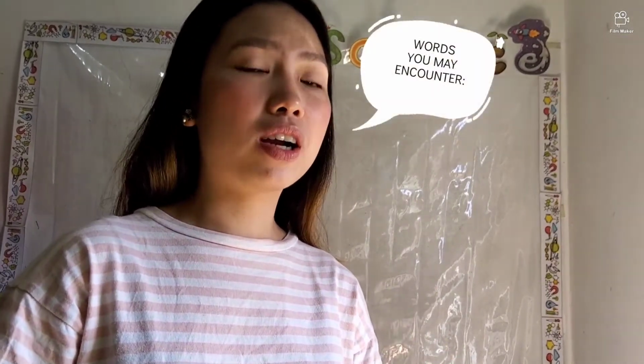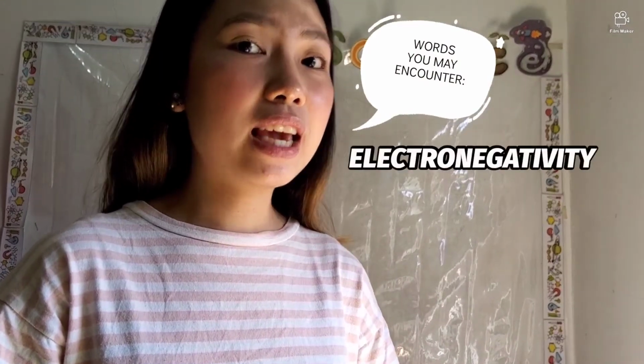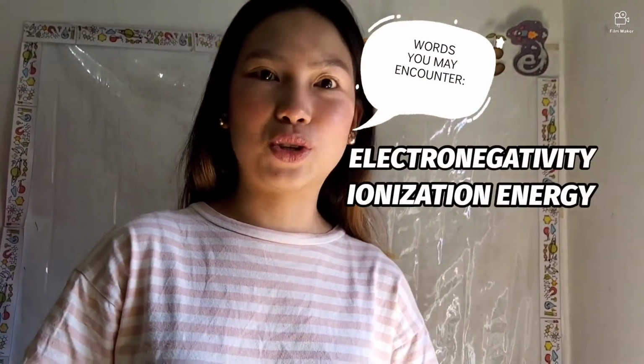Okay, so it is very important that you know the location of the metals and the non-metals as well as the metalloids in the periodic table because it is a big advantage once that we perform the chemical bonding. Now, in chemical bonding, you may encounter two words. Those are electronegativity and ionization energy.